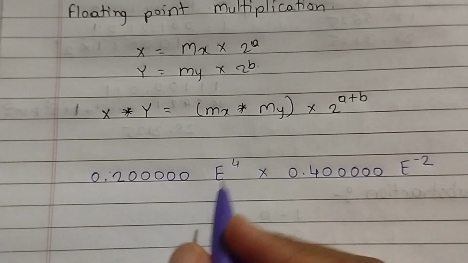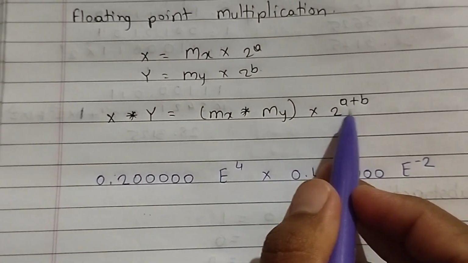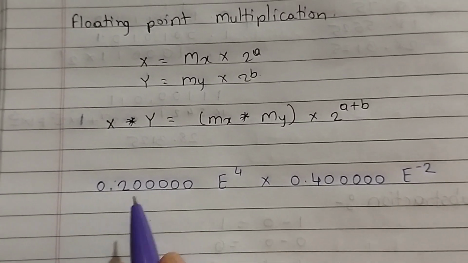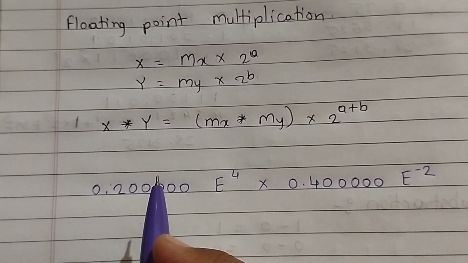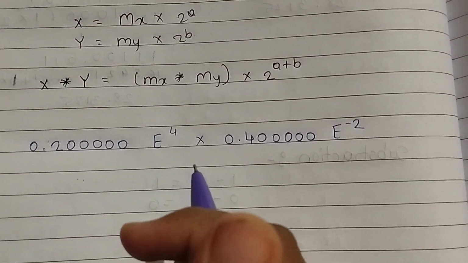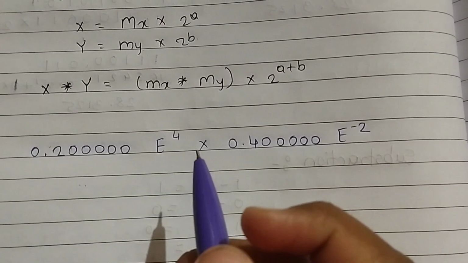So first step, we add the exponents. Let's first see what the steps for the multiplication are. Compute the exponent of the product by adding the exponents together. So this is the first step.